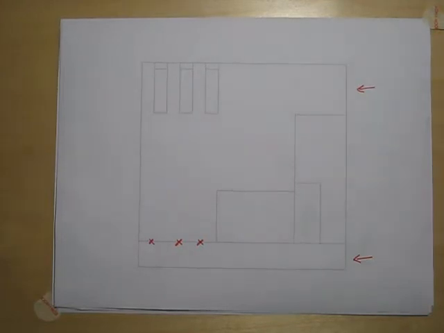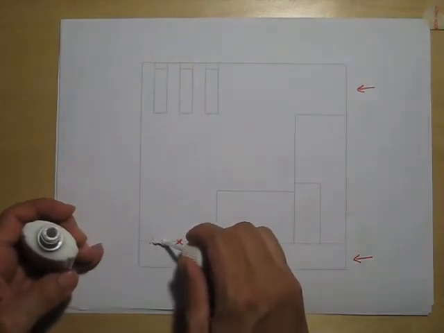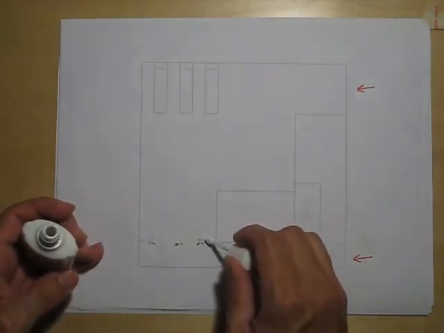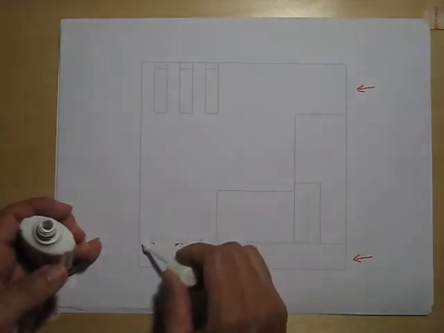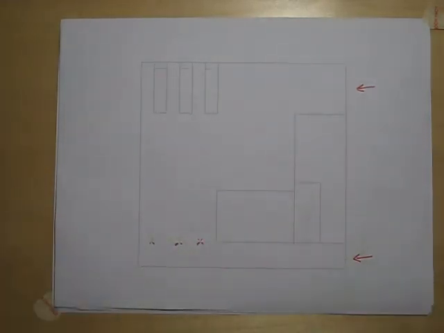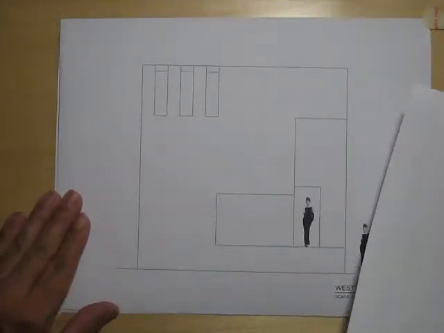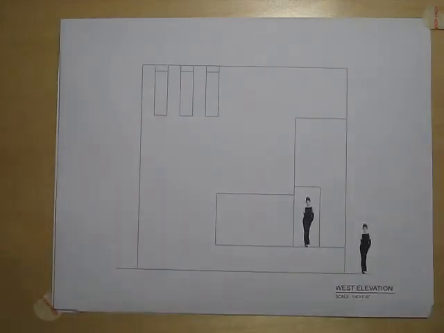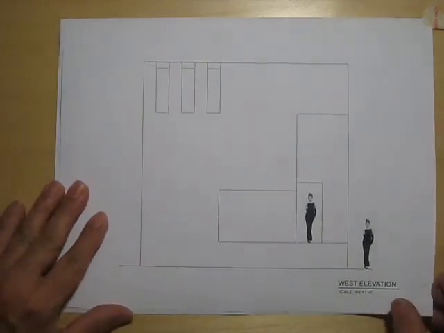wipe those out, so that that line does not show, because that line actually is not there. However, since you are doing it on the computer, you can go ahead and just delete that line while it's in the computer. That's another way of doing it.